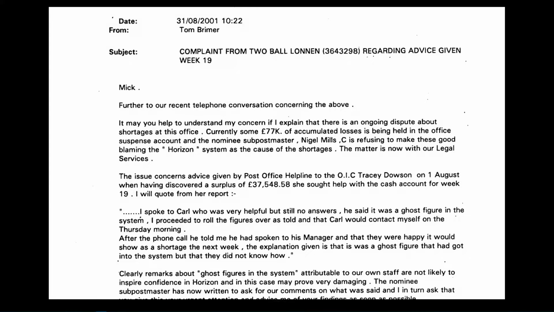So a nominee sub-postmaster would, I can't think of a particular company involved, but it would be a company that would have perhaps 300 or 400 branches under their name. And so they would be the nominee sub-postmaster, even though they've got 300 or 400 branches. So at each of their branches, they would employ a manager to run their branch.